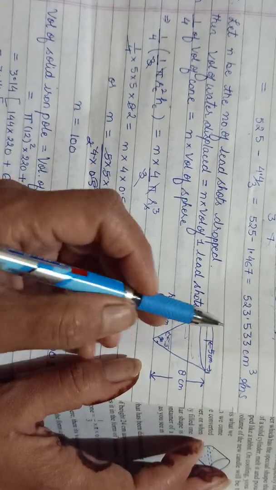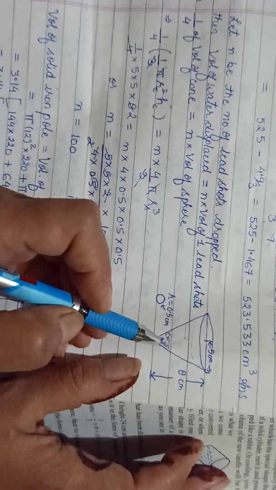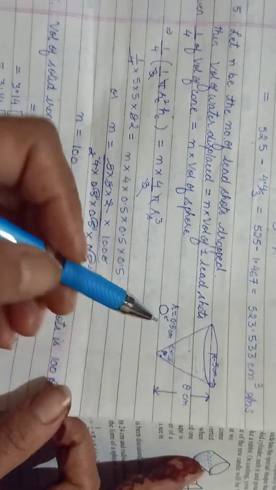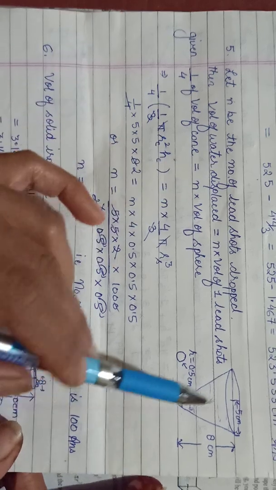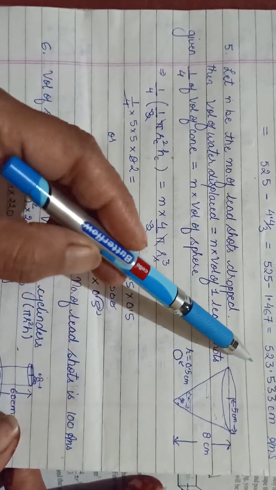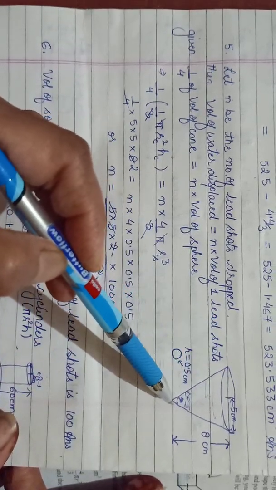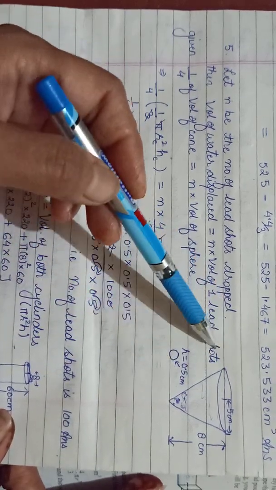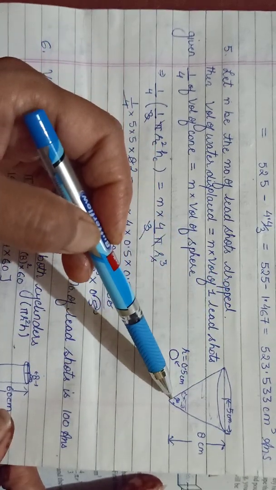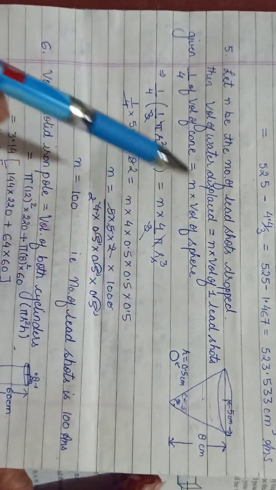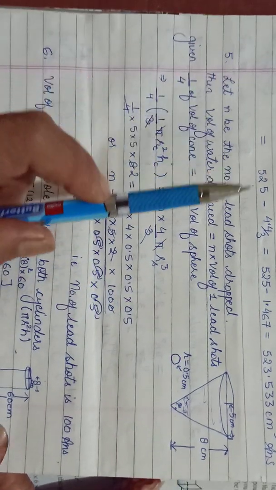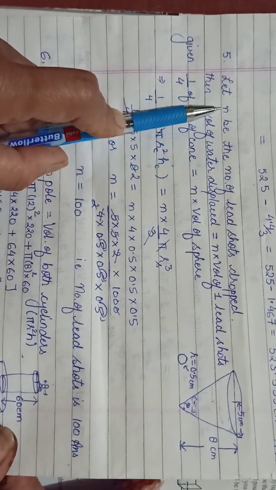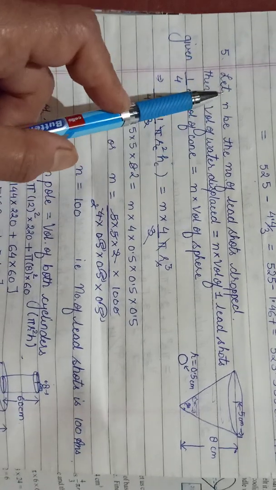Then what will happen? Naturally, if this was filled all the way to the top, if you drop in anything, the water will start flowing out. Okay, and in physics you have studied this fact that whenever a body is immersed in a liquid, then it displaces liquid of the same volume as its own volume. Okay, so because of that, the number of lead shots we had to find, I have assumed that number as n. Okay, any variable you can take.